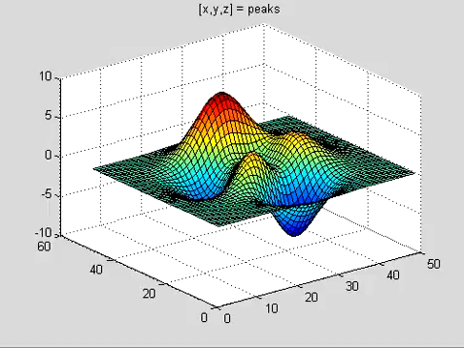Today in MATLAB Basics, I'm going to show a variety of different ways of visualizing a surface of data. The surface we're going to use today comes from the function peaks. All the functions I use today could take the inputs of x, y, z, but I'm going to use it as if we didn't know the x and y spacing and that we only knew the z values.